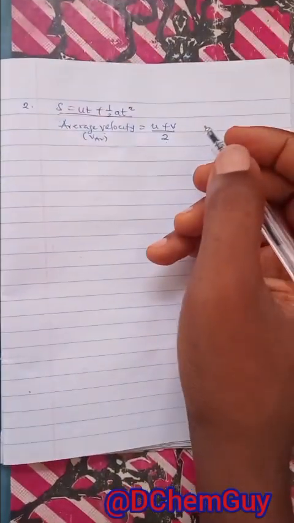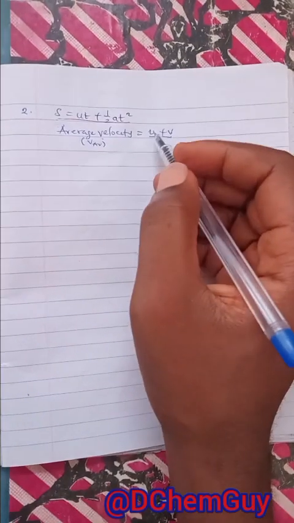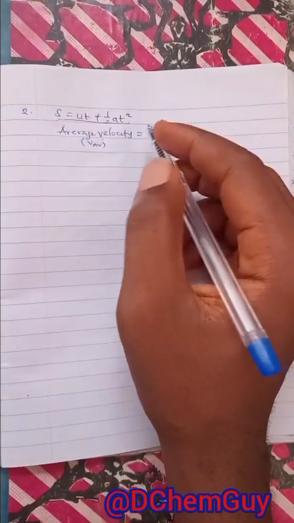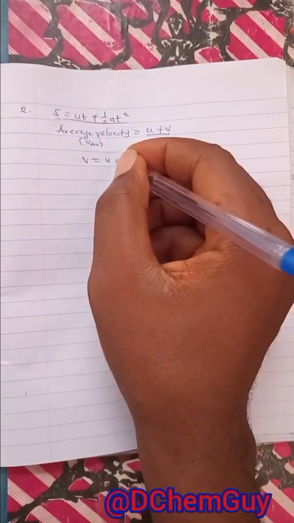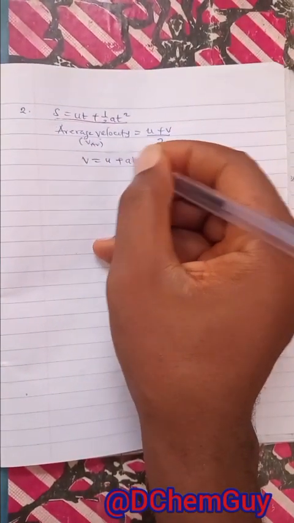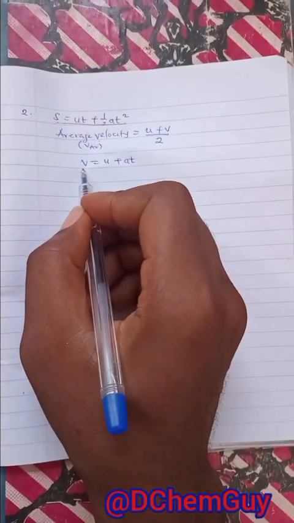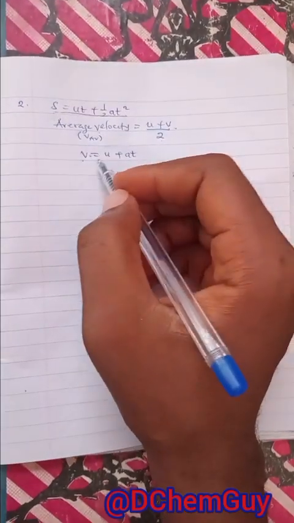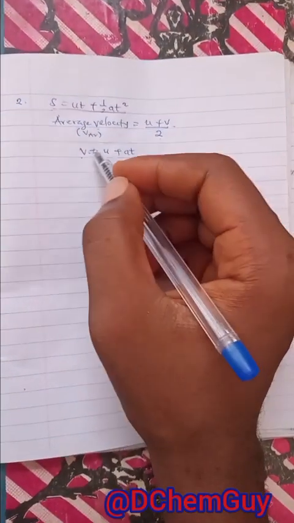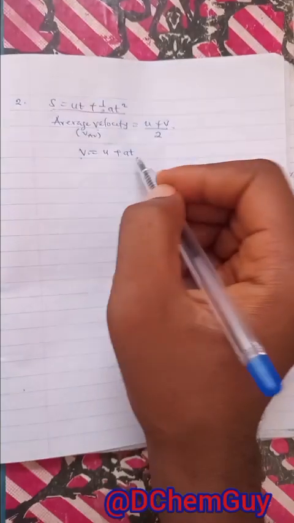Okay, but you also recall that in our first equation of motion, v equals u plus at. All right, so we will now substitute for this v in this equation. That is, we replace v here with all this.